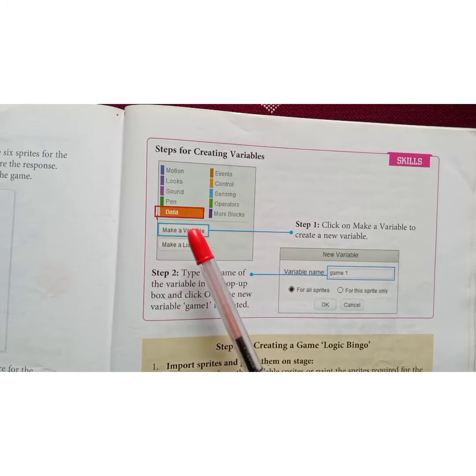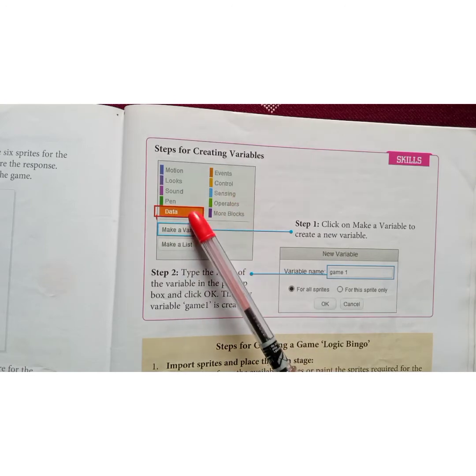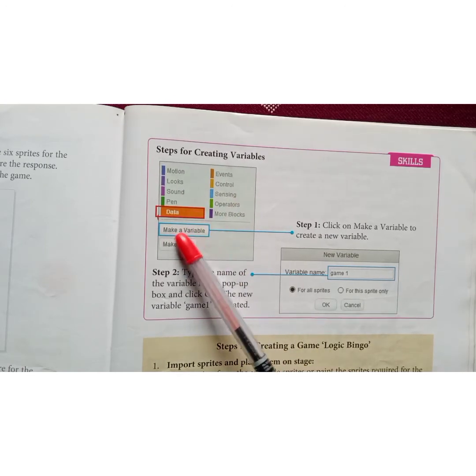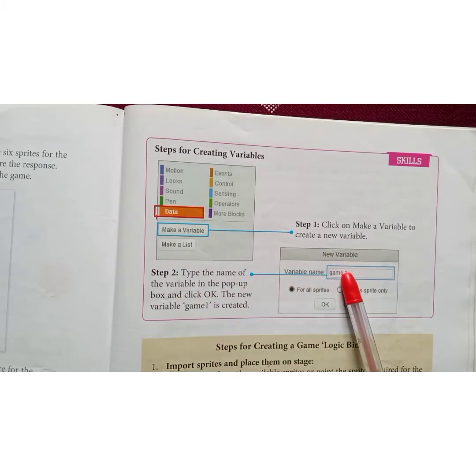Before we see the steps for creating the game Logic Bingo, let's see the steps for creating a variable. We learned it in the last class also, but let's learn it again. To create a variable, click on the Data block, and from there click on the Make a Variable option. Step 1, click on Make a Variable to create a new variable. In step 2, type the name of the variable in the pop-up box and click OK. The new variable game 1 is created.